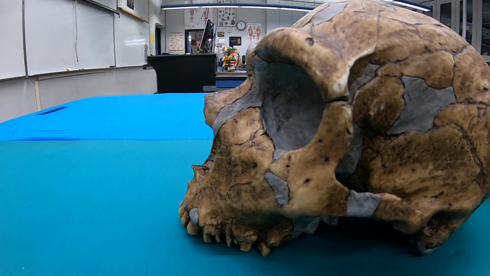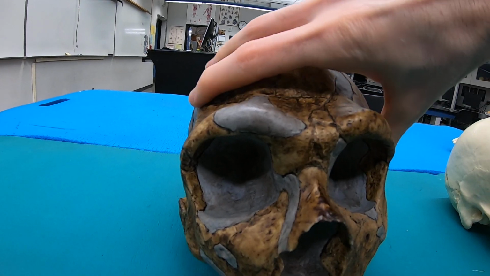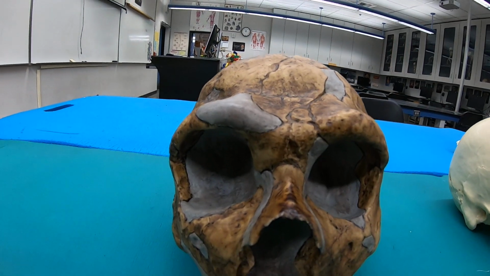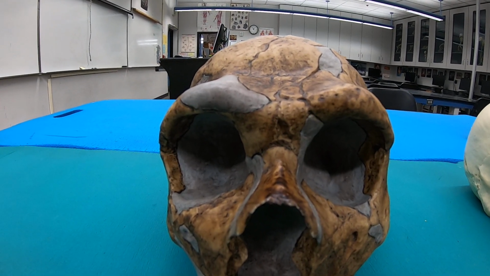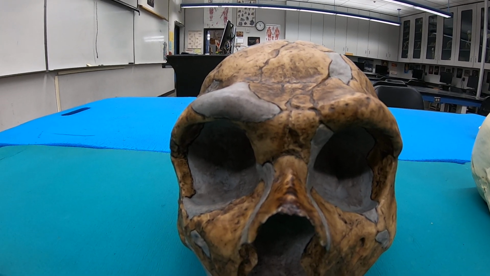compared to modern humans. We still have a distinctive brow ridge, but Neanderthals tend to have more of an M-shaped brow ridge rather than horizontal brow ridge, which is often common in Homo erectus.